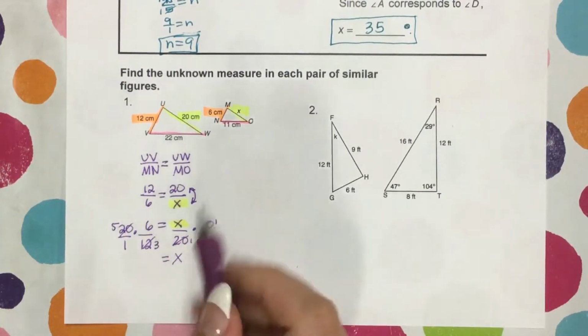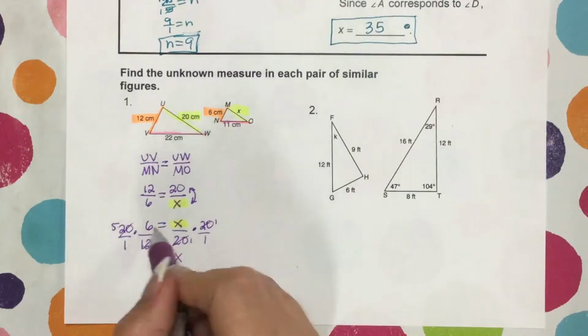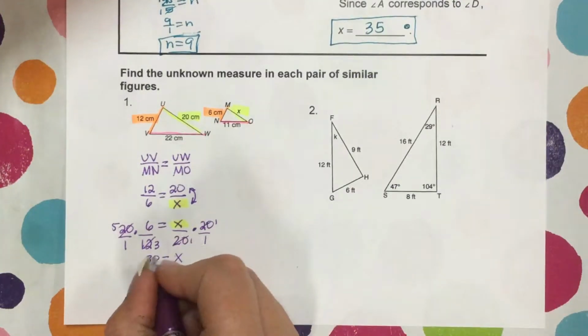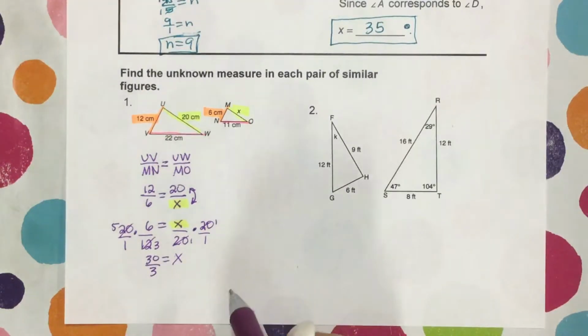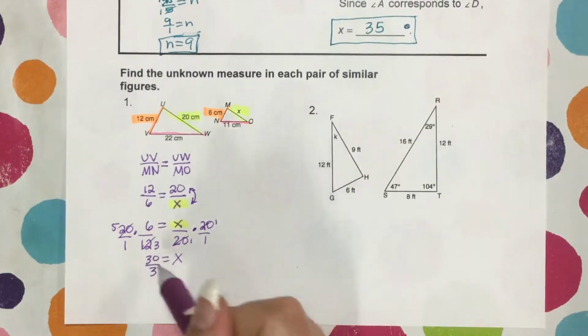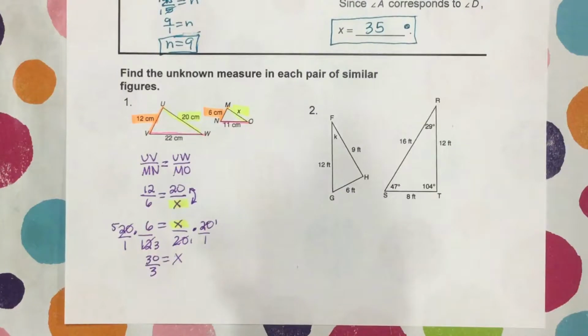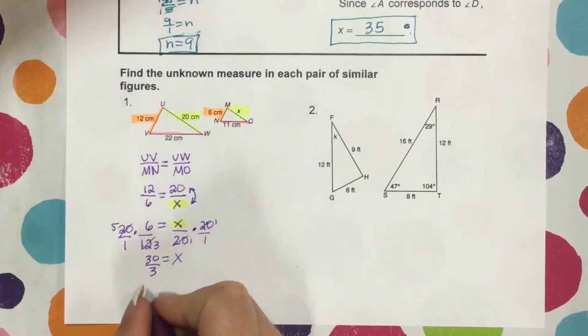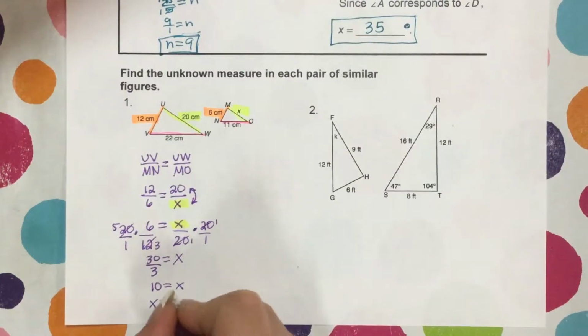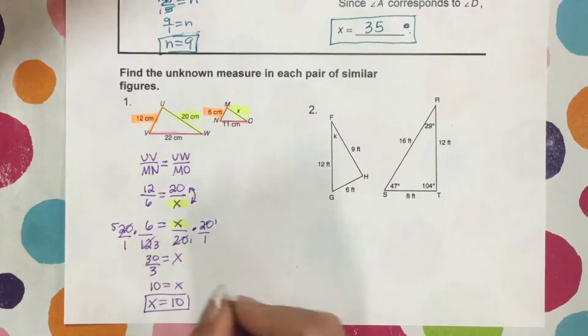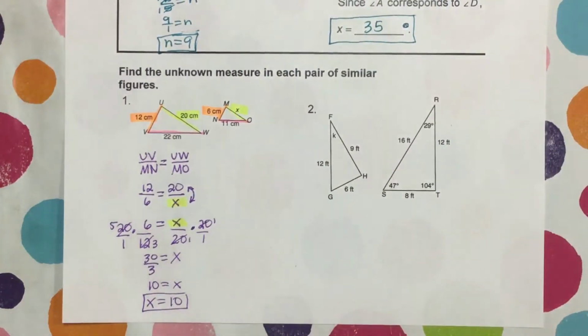Now we're just going to multiply across. 5 times 6 is 30 over 1 times 3 is 3. And then we can just reduce this. 30 divided by 3 would just be 10. So X equals 10. That is the unknown value. X equals 10. Okay? So let's go over here to problem number 2.